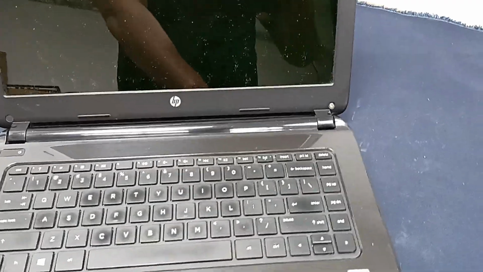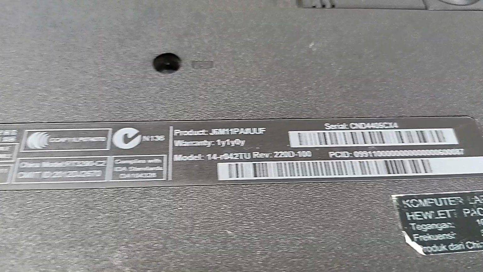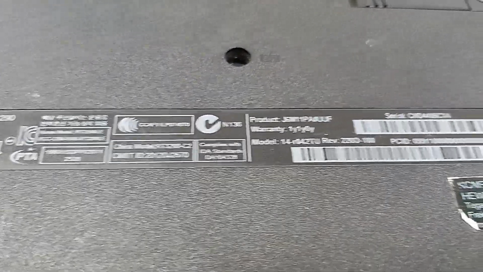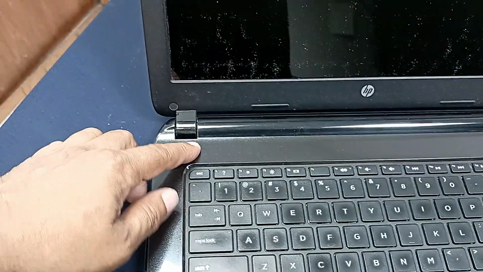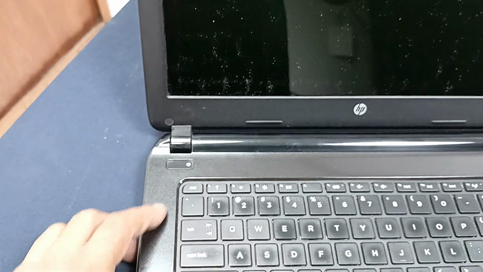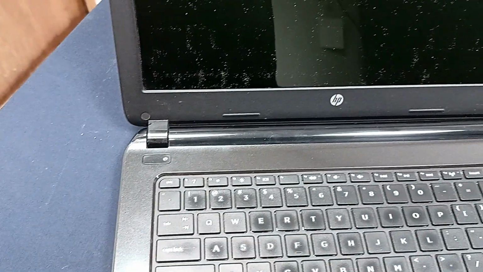This is the Intel processor Core i3. This is the model of this laptop. Okay, and this laptop problem is power is not turning on. Press the power button, but it's not turning on.